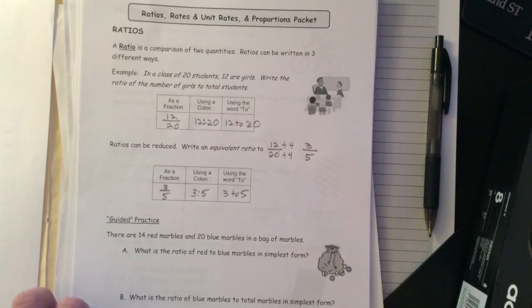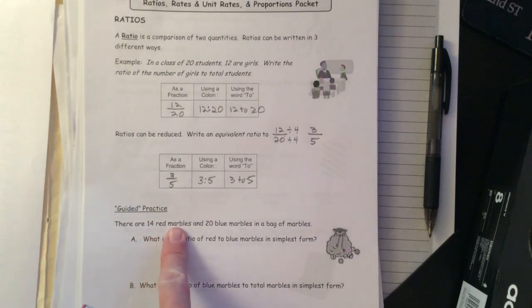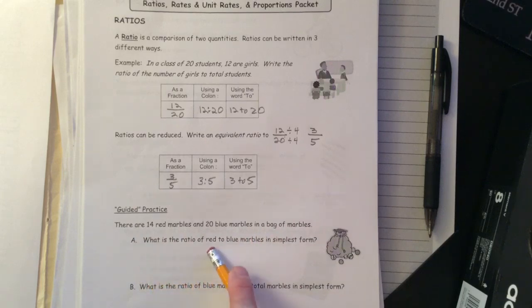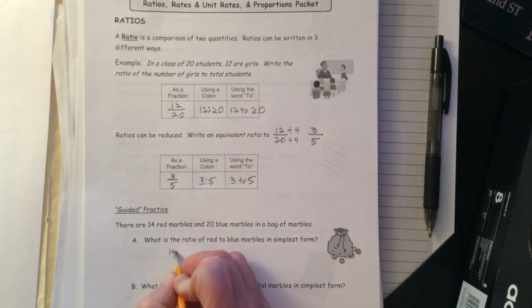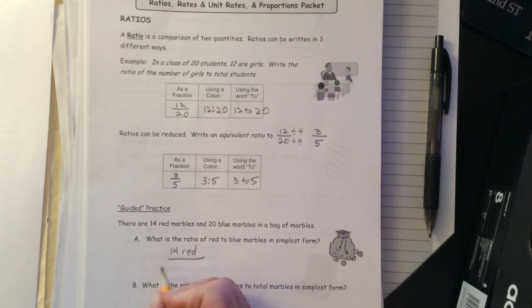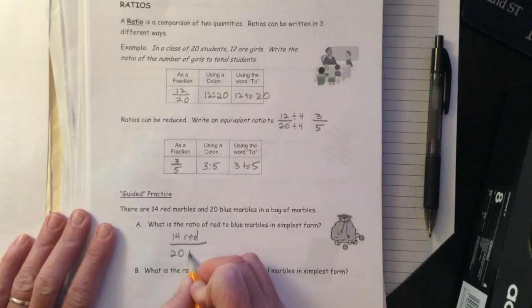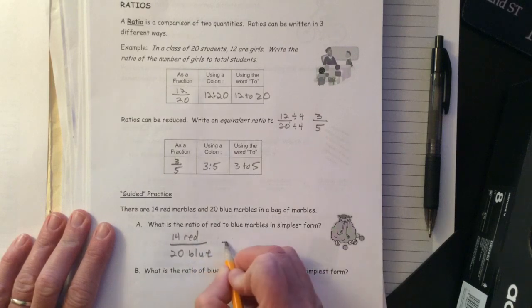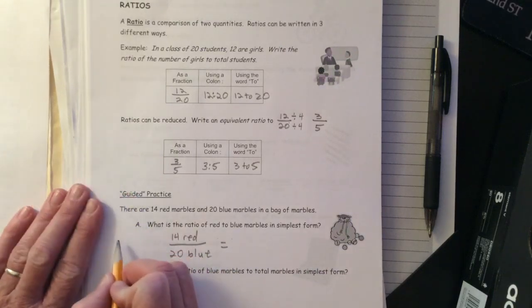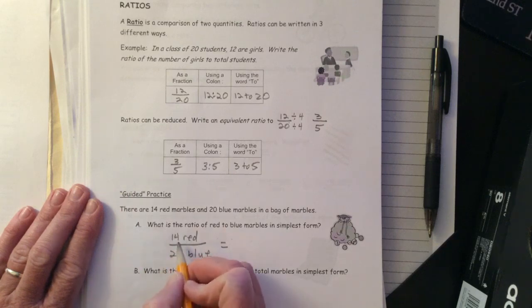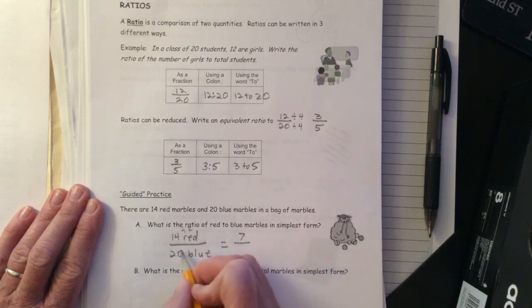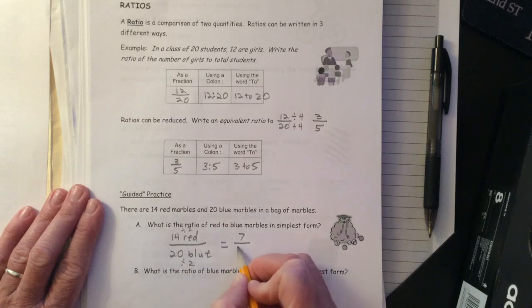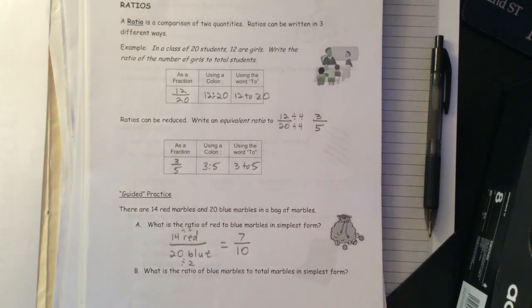Let's practice a little bit. There are 14 red marbles and 20 blue marbles in a bag of marbles. What is the ratio of red to blue marbles in simplest form? Well, we know there's 14 red, and we know there's 20 blue. So we can simplify that because each one can be divided by 2. 14 divided by 2 is 7, and 20 divided by 2 is 10. 7 to 10 is the ratio.